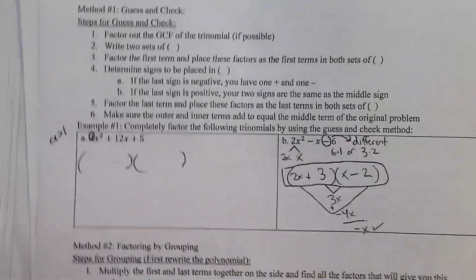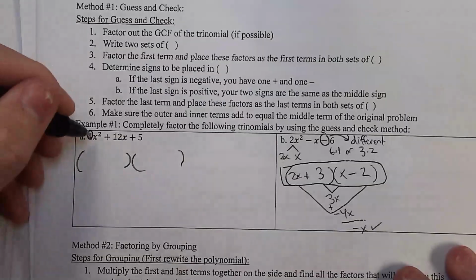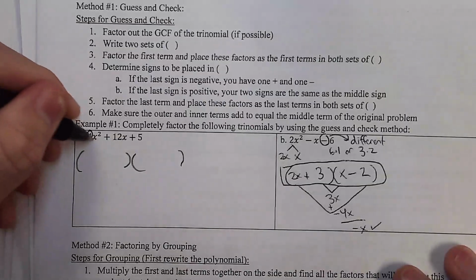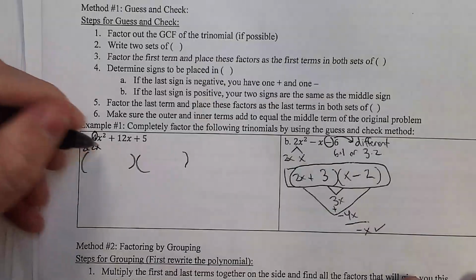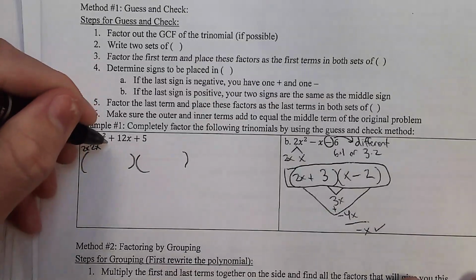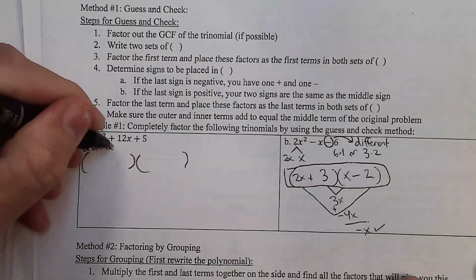All right. Now, next, you're going to factor the first term. So you're going to ask yourself, what times what gives you 4x squared? What times what gives you 4? This is brainstorm. What are 2 things? 2 and 2. So 2x and 2x. What else gets you 4? Yeah, 4 and 1 or 1 and 4.